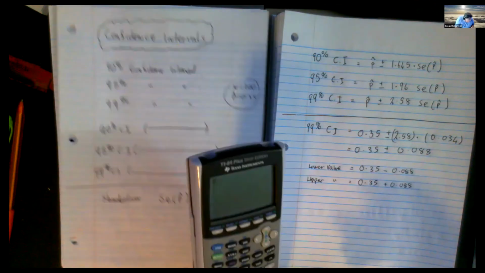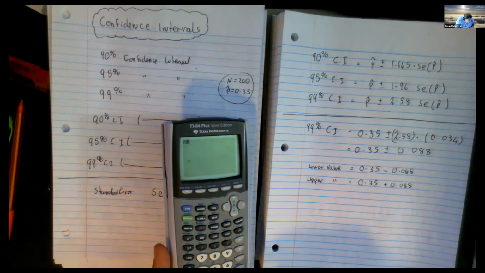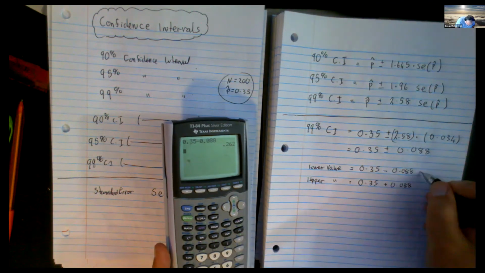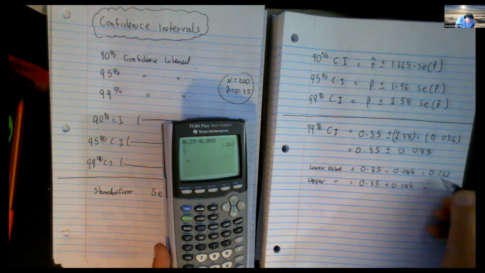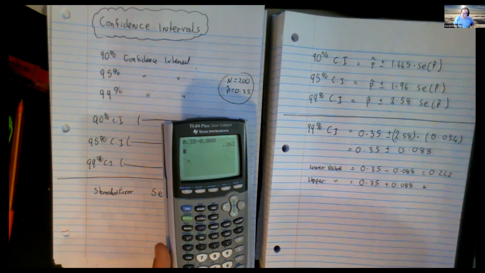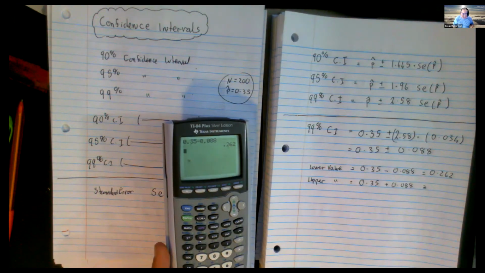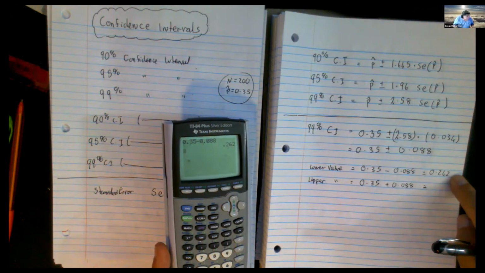And we have 0.35 take away 0.088, and the answer I get here is 0.262. So that's the lower value, if you like, the lower estimate, right? So the percentage of Americans who've been to Canada might have been as low as 26% roughly.